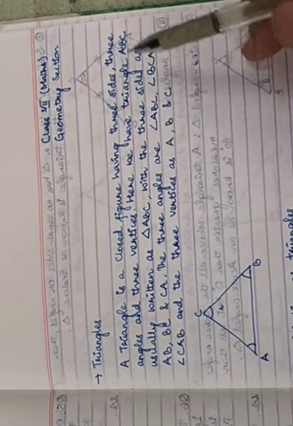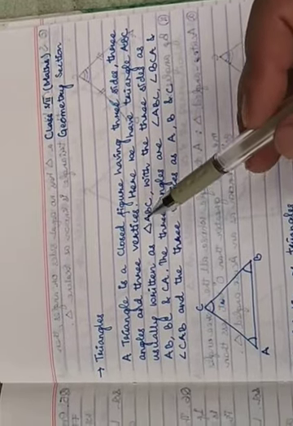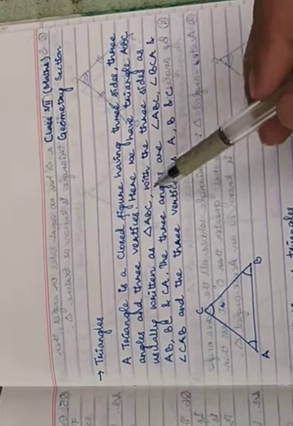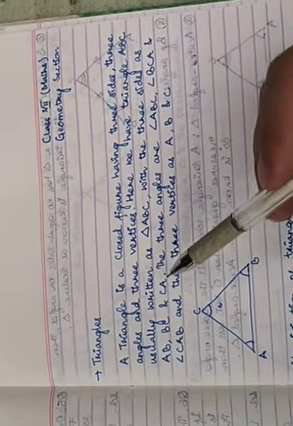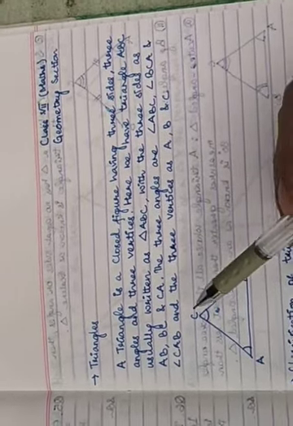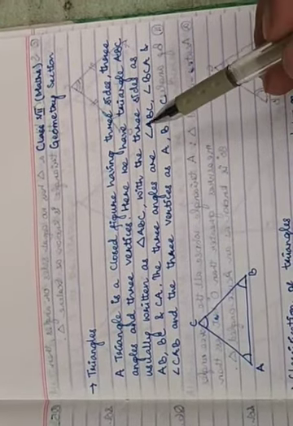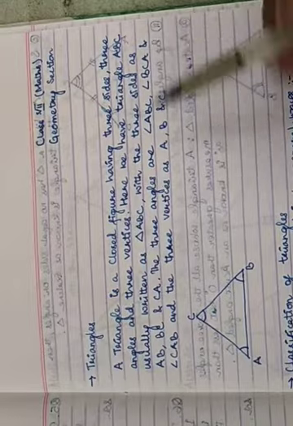So here we have triangle ABC, usually written with the symbol for triangle, a small triangle. So triangle ABC with 3 sides as AB, BC and CA. Here I have drawn triangle ABC with sides AB, BC and CA. See, 3 angles, that is angle ABC, BCA and CAB.